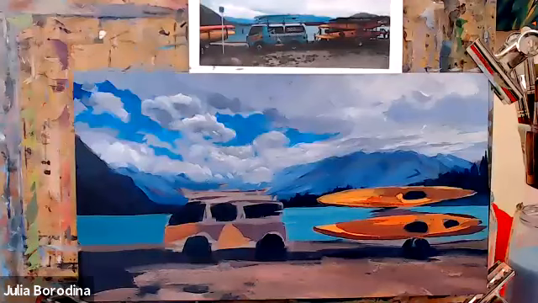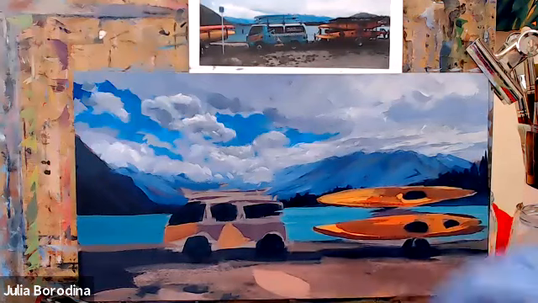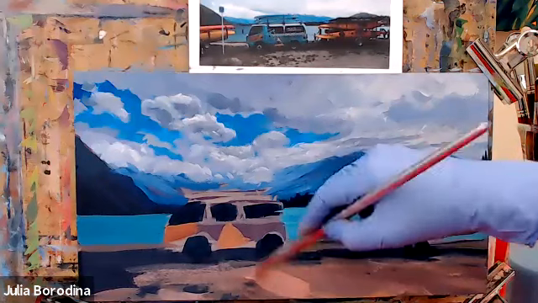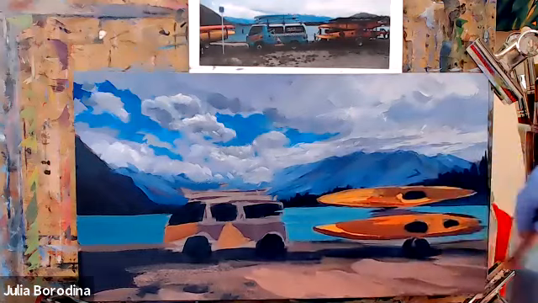Can you remind us what colours you used for that you just dusted? That's ochre, violet, and some crimson with white. Okay, so that's the actual color, and I'm just blending it with some bit of water.